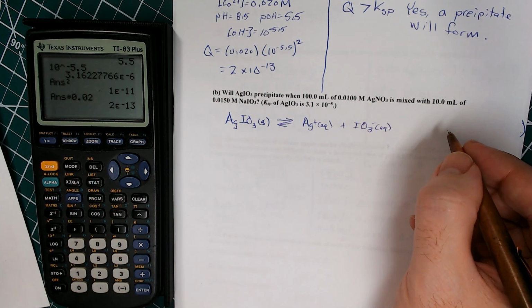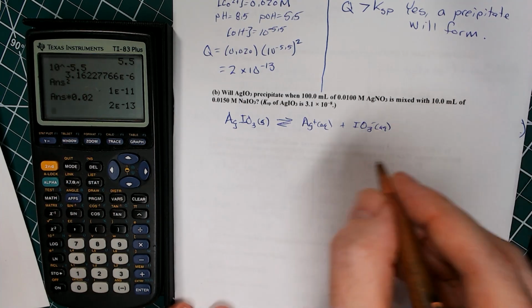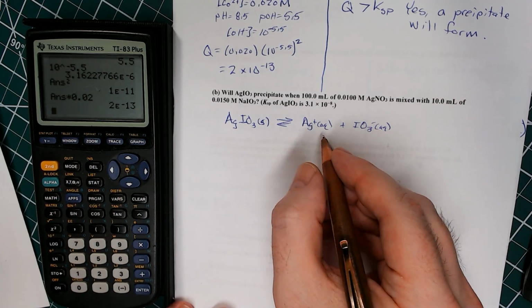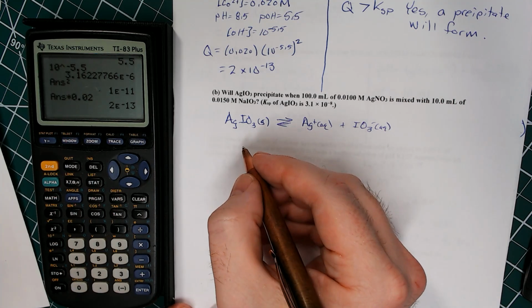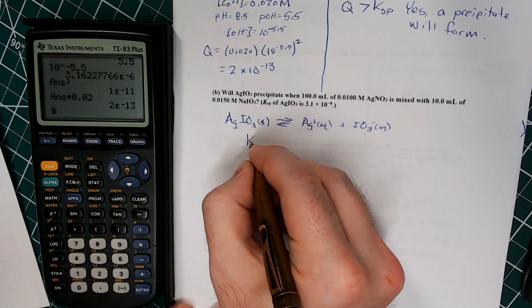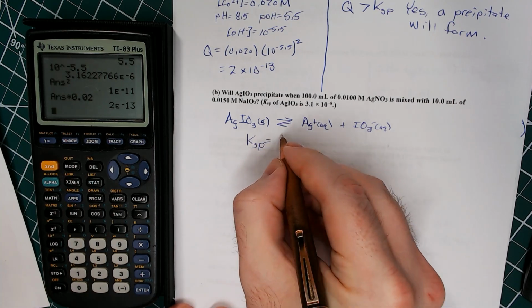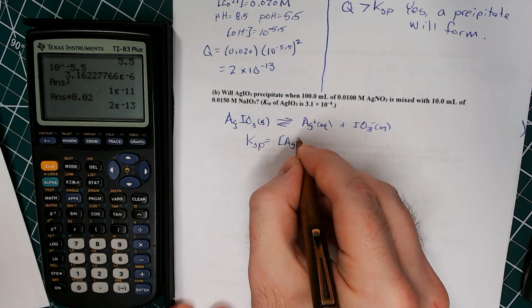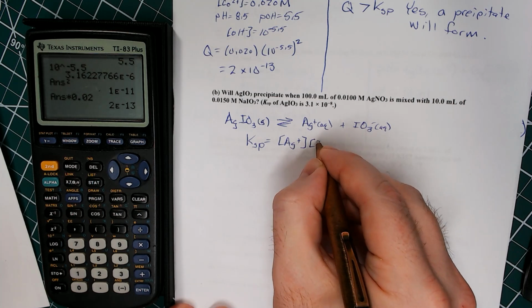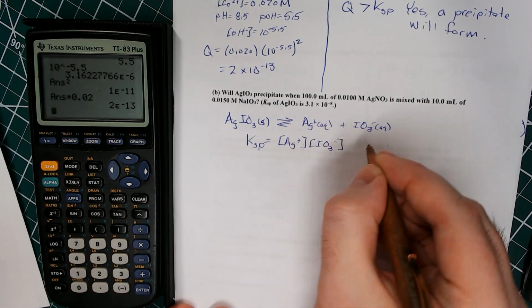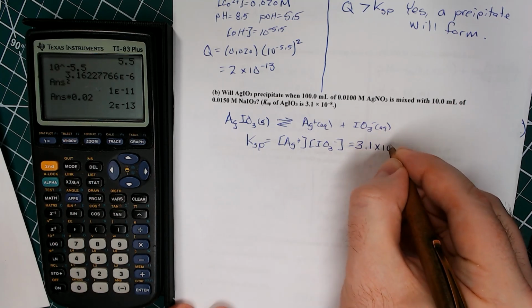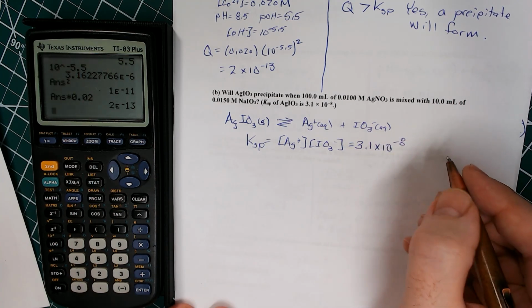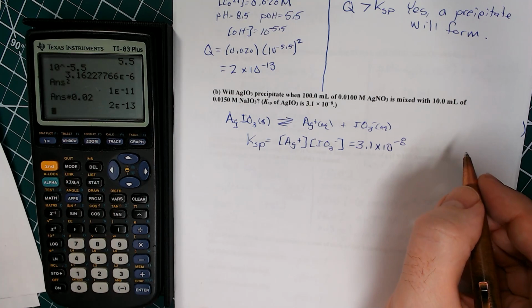And KSP is given to us, and we'll write out the expression: concentration of silver times the concentration of the iodate, which is equal to 3.1 times 10 to the negative 8. So there is our KSP value.